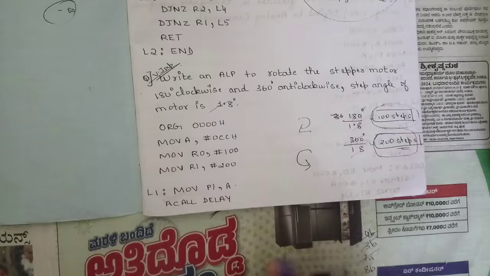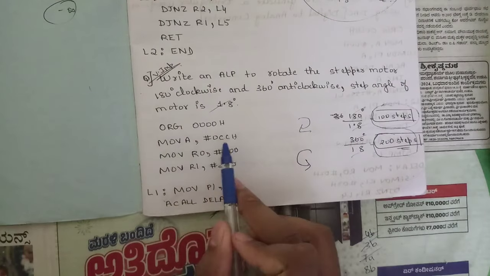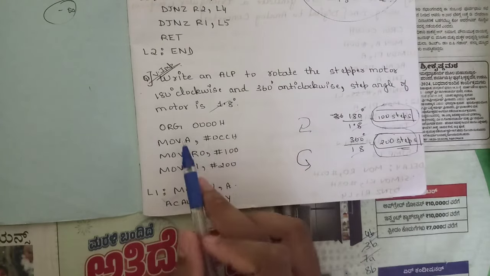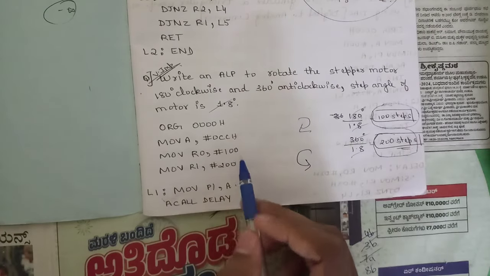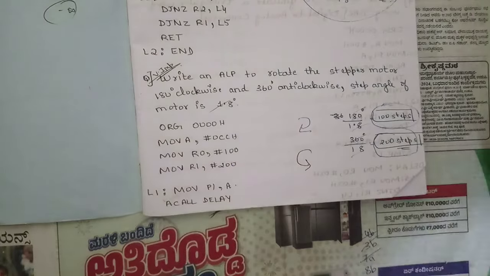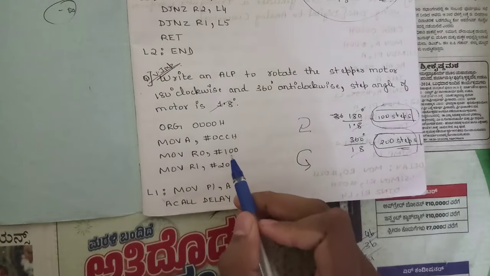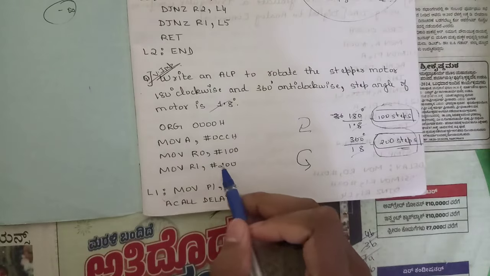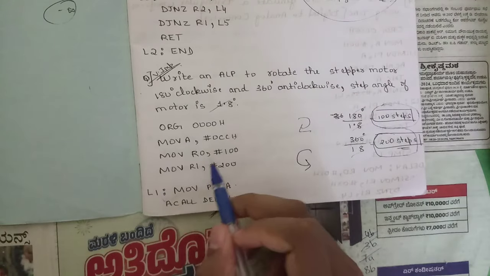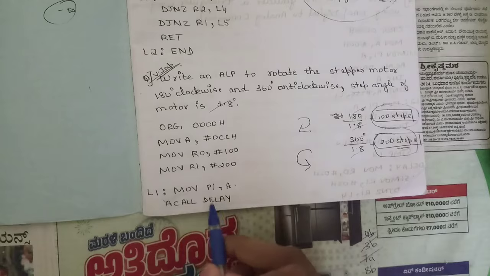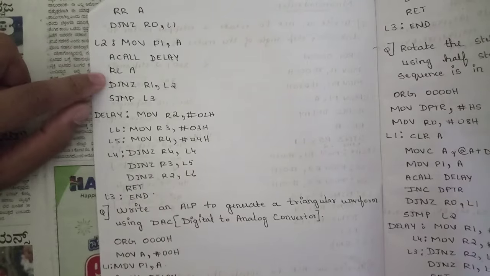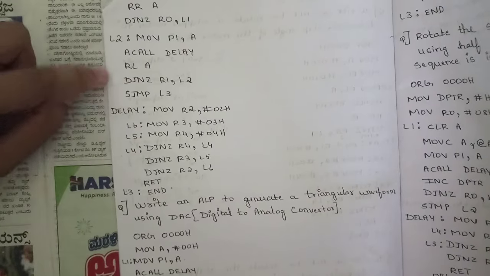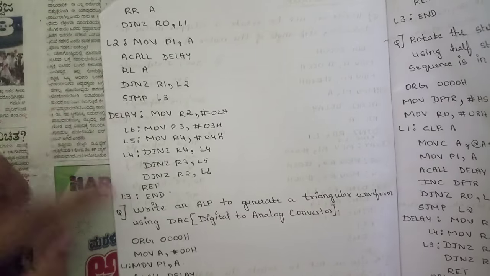So this is the program here: MOV A, #0CCH, activate any one coil at a time, 100 steps. You can simply write #100, or you can write the hexadecimal form of 100 or 200. Separately load them into two registers, then again declare a label for rotating. To rotate right, declare the label with RR A, then the second label for rotating left with RL A, similarly for clockwise and anti-clockwise. Rotate right and rotate left, then the delay program.